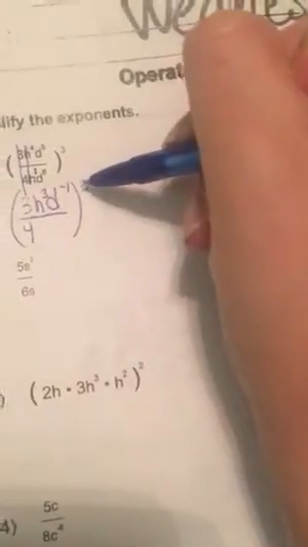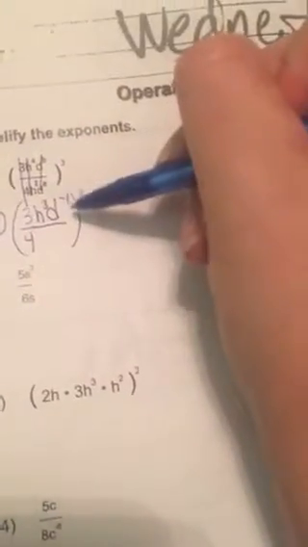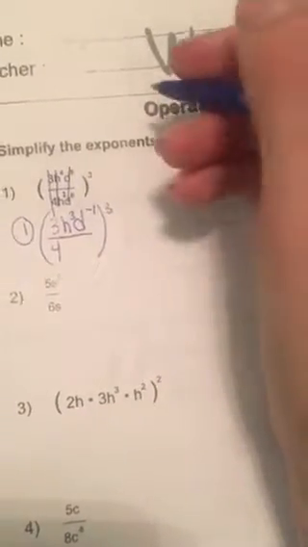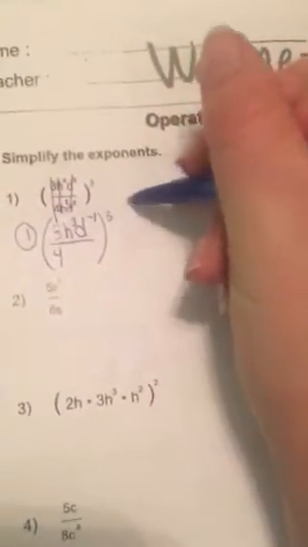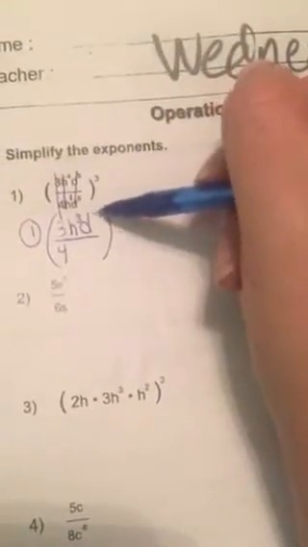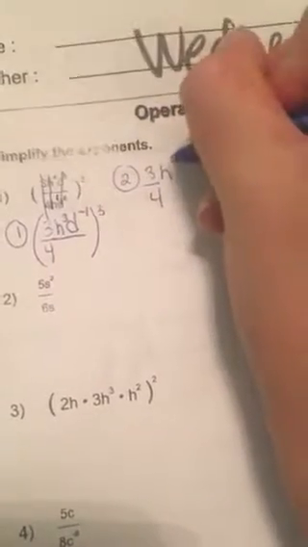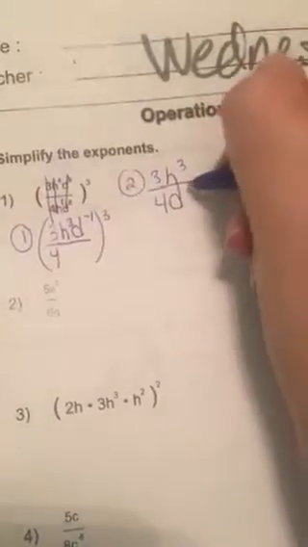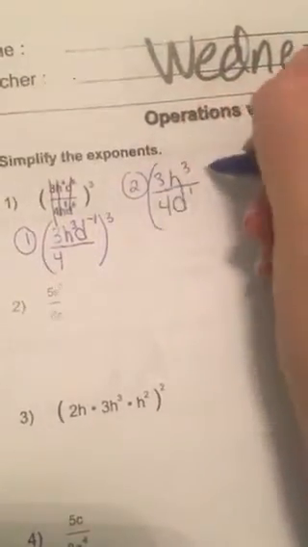So before I worry about this 3, the second thing I have to do, so this is the first thing, is move down this d to the negative 1. I don't want a negative exponent ever. So to make this exponent positive, I need to move it down. So everything stays the same except the d, because it has a negative exponent. And then this becomes d to the first. And then again, this is all to the third power.